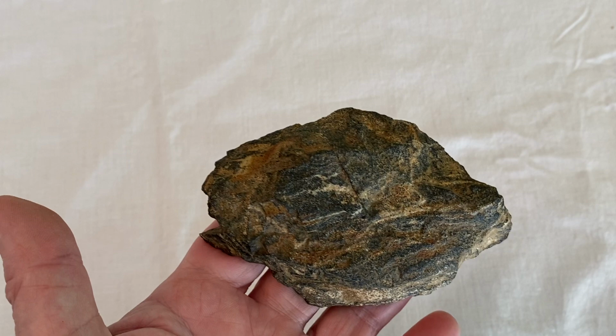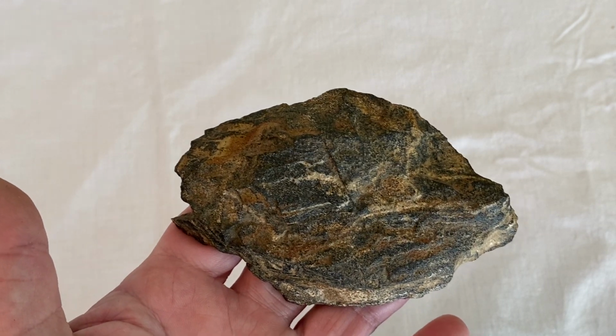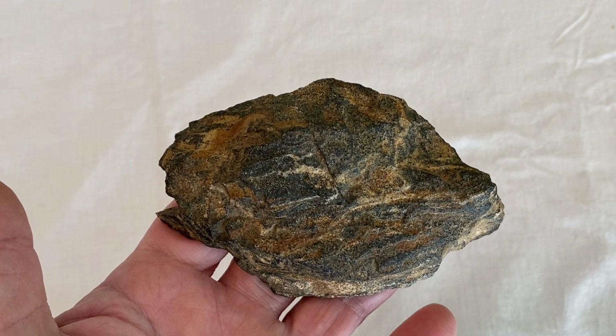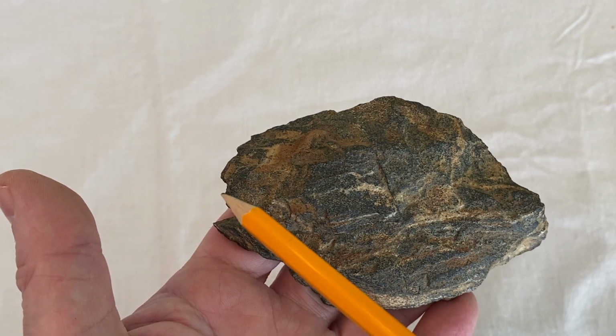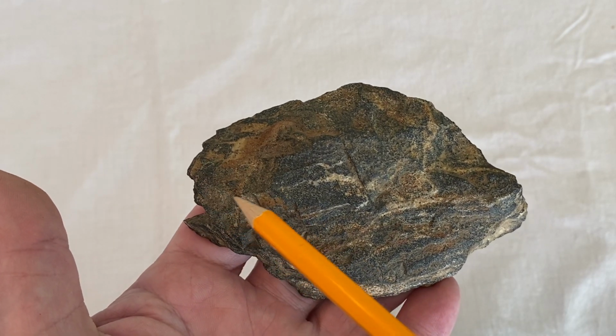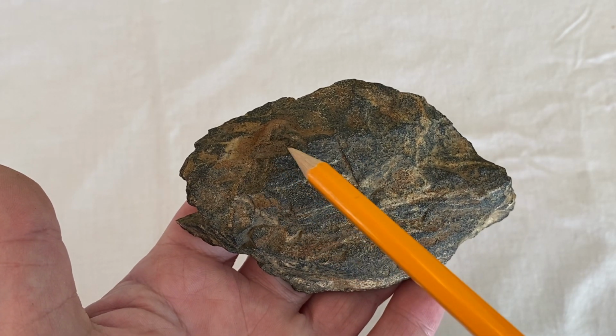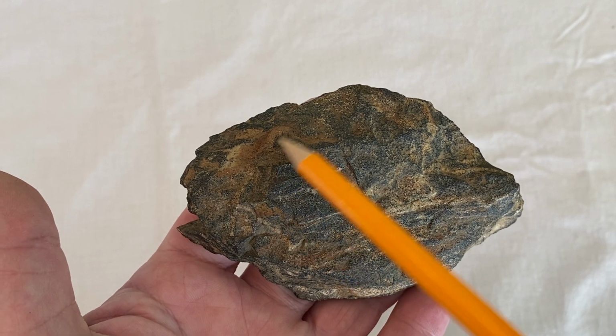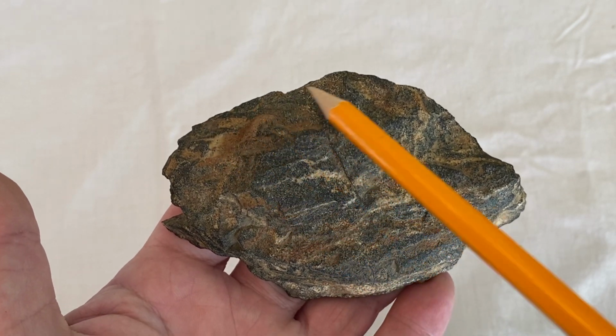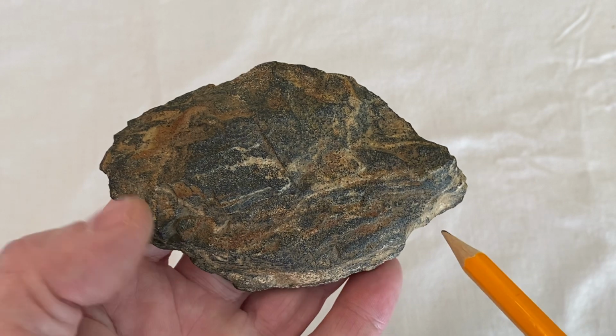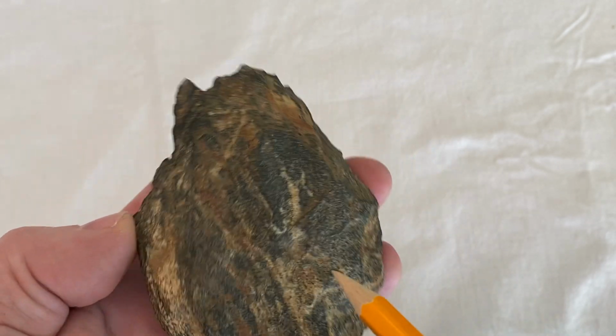Now here's a fish. This is a story rock, but this has got some really interesting features. This is a fish. You see the mouth right here. There's a big X carved into the rock right here where the eye is. The whole fish is contoured and shaped unbelievably.